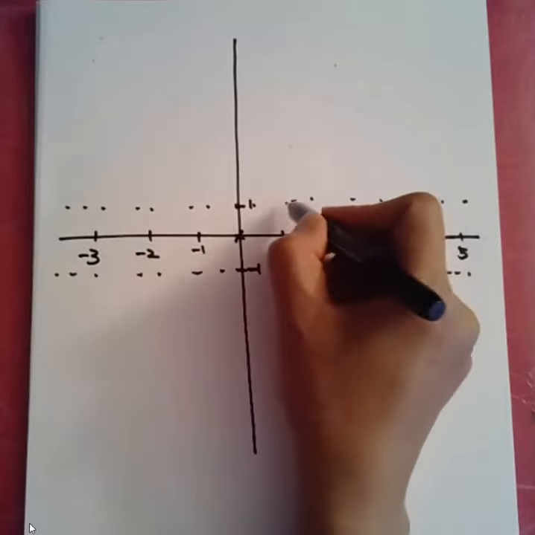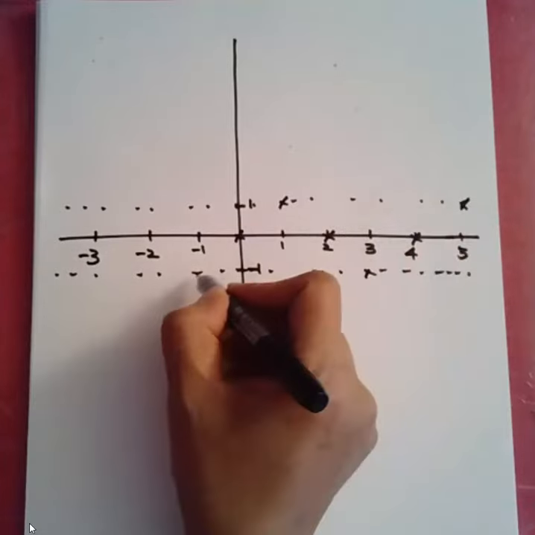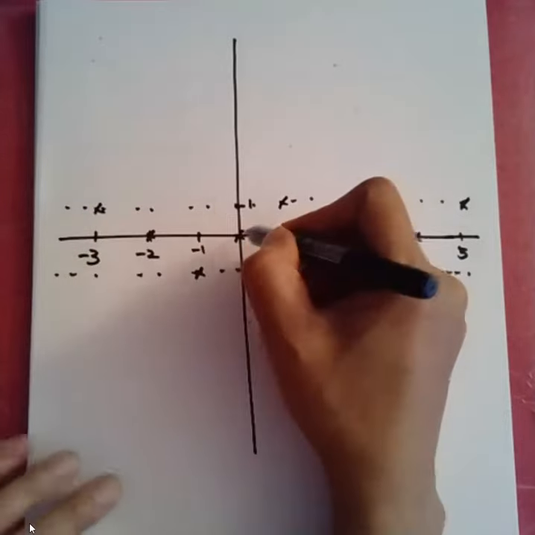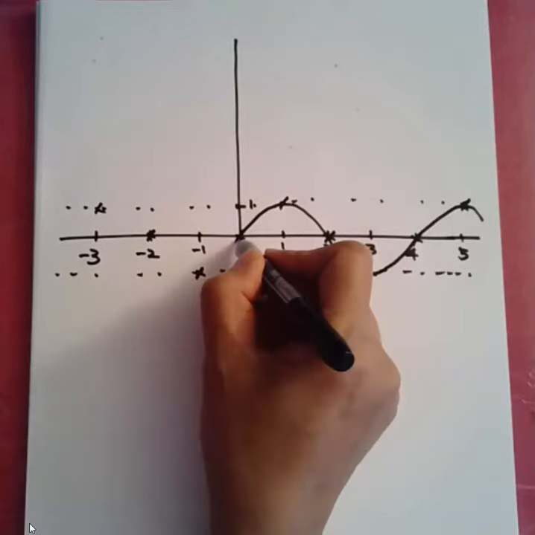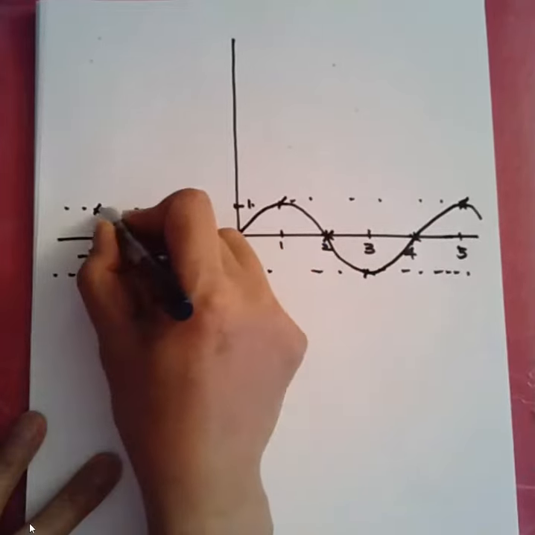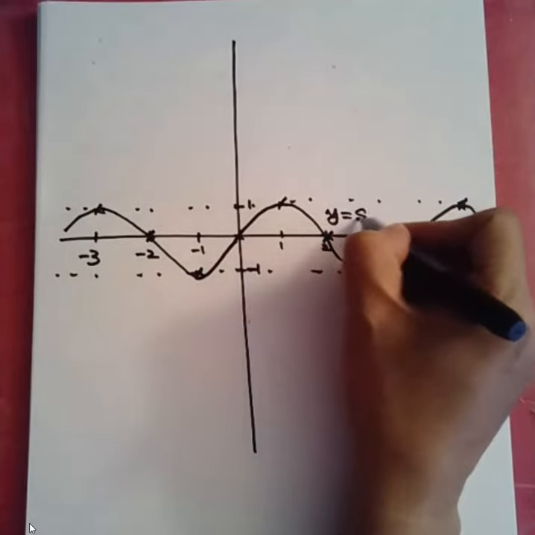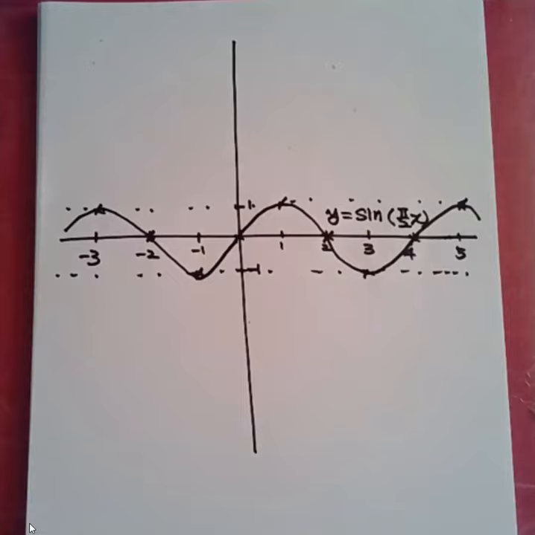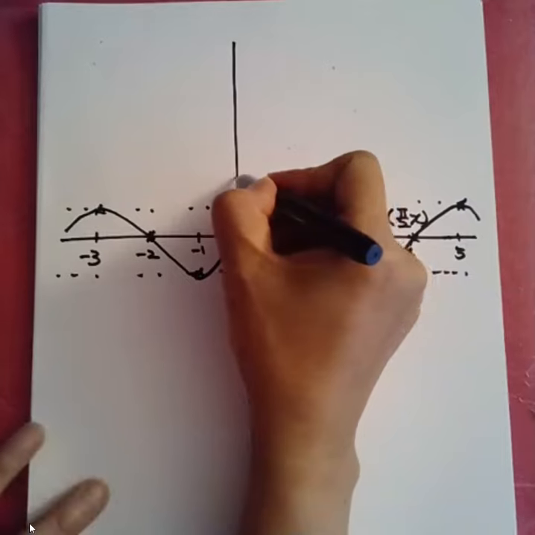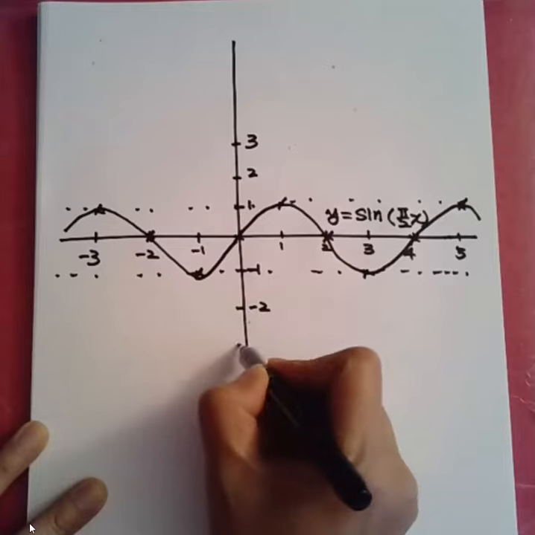We are drawing the sine function, so it should start at the origin. This is the graph y equals sine of pi over 2x. So let's do 2 and 3, minus 2 and minus 3.